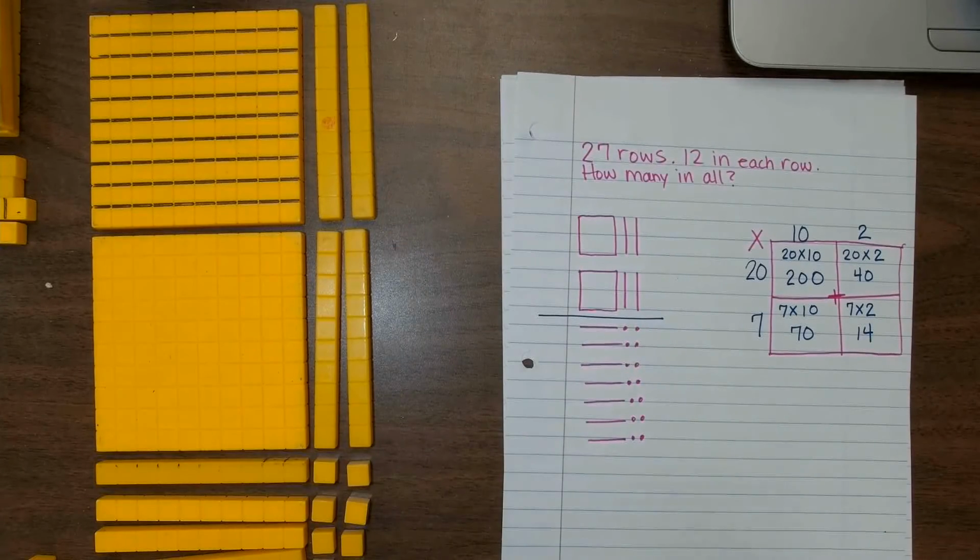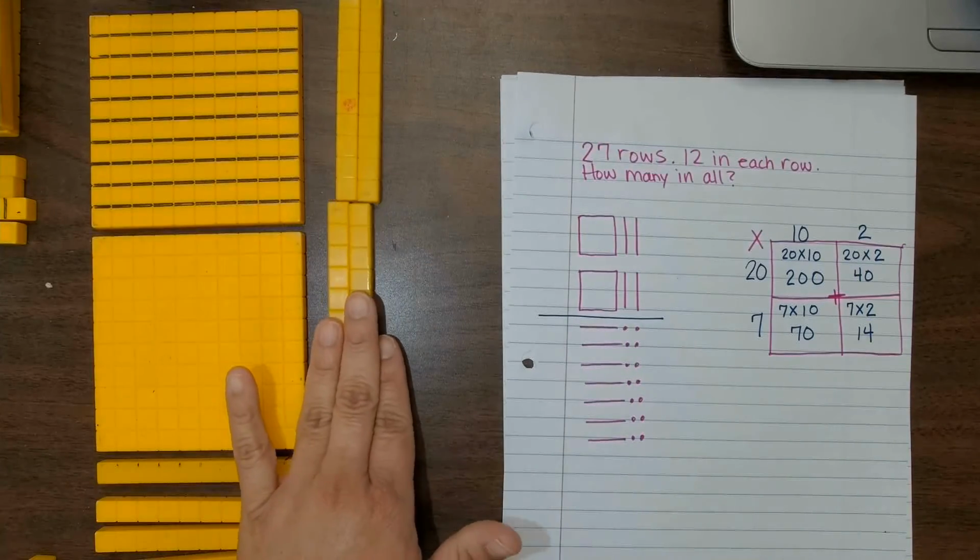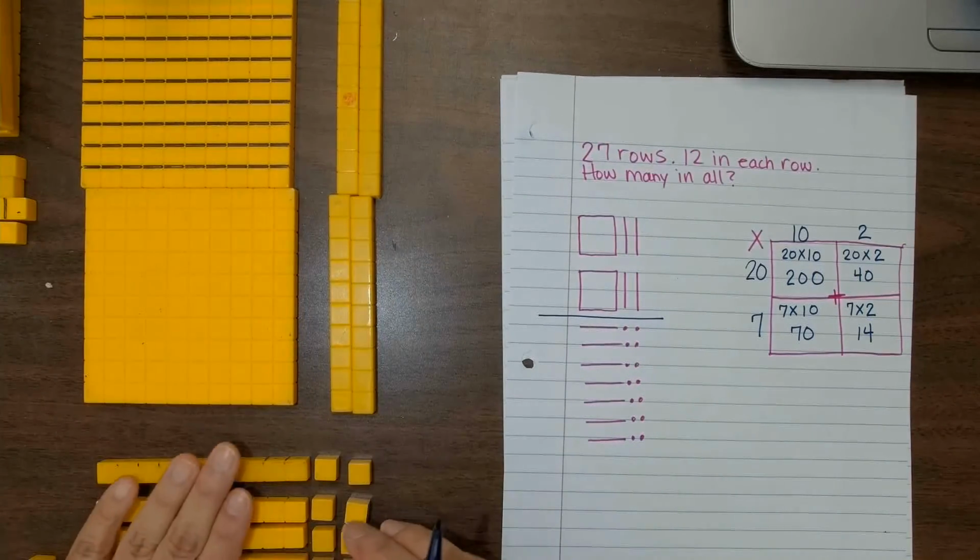So now we did the same thing with our models, right? We have 2, 4, 6, 8, 10, 12, 14. We have 10, 20, 30, 40, 50, 60, 70. Here we have 10, 20, 30, 40. It's hard to see because my space is kind of small.